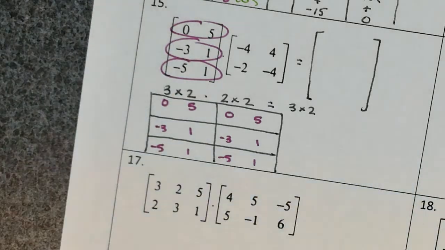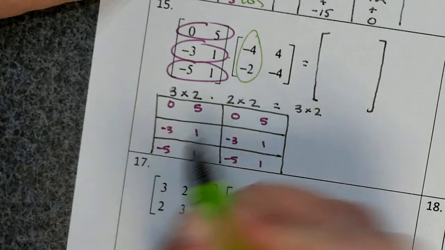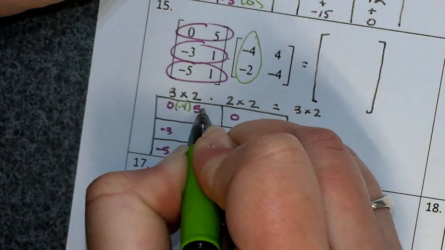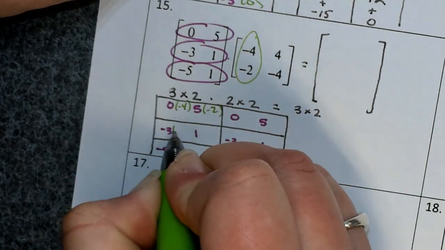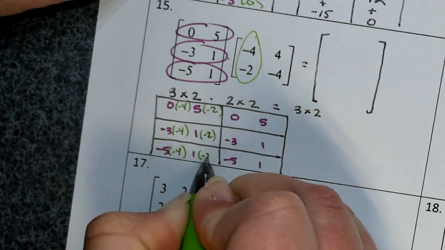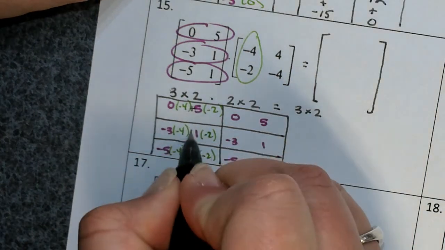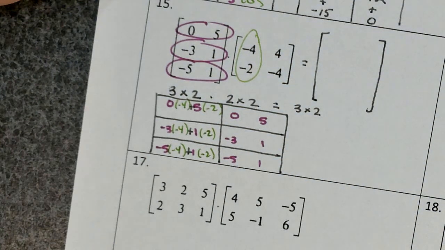Okay, so then what do I circle in my second matrix there? Number 8, what do I circle? Negative 4, negative 2. And where do those numbers go? Down the first column. So this one matches with negative 4, this one matches with negative 2, and so on down. And then I have that plus sign in between each pair of numbers.